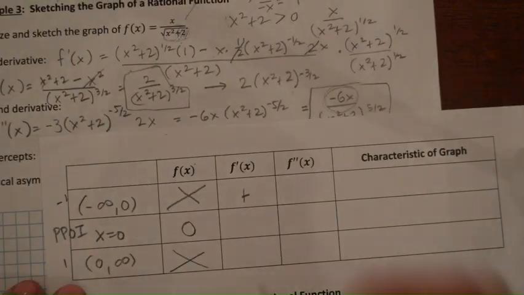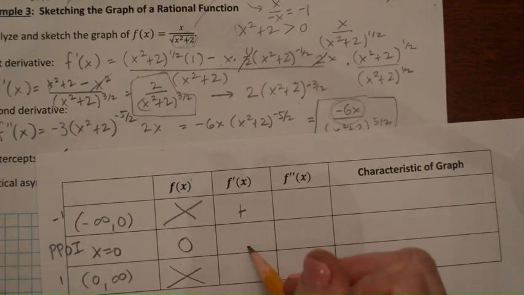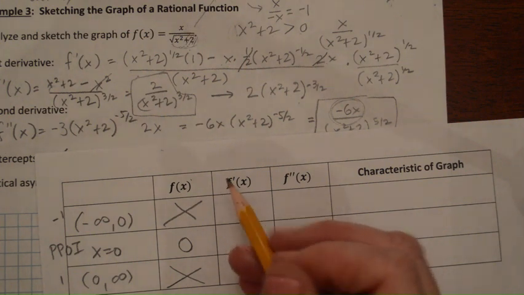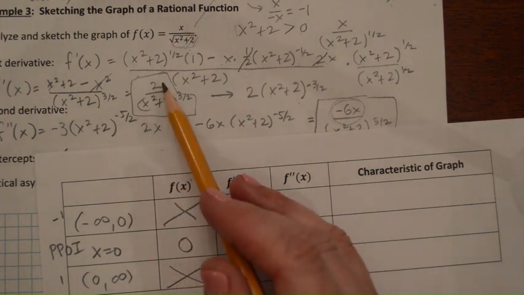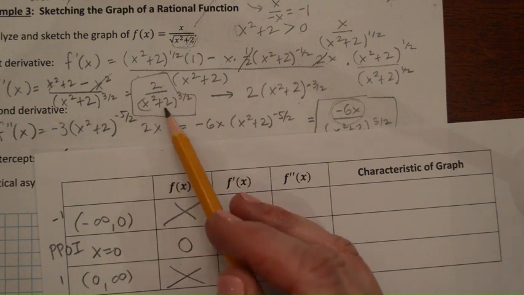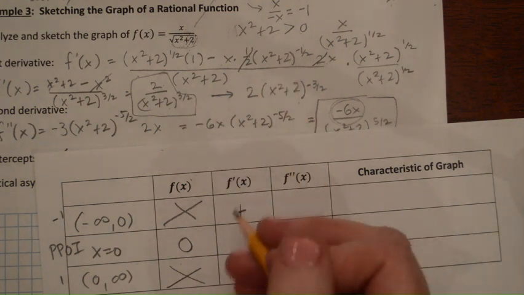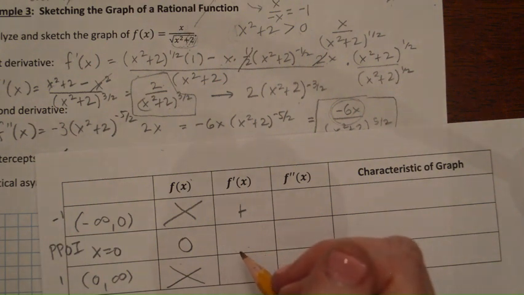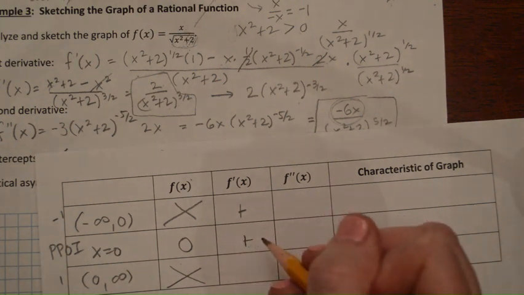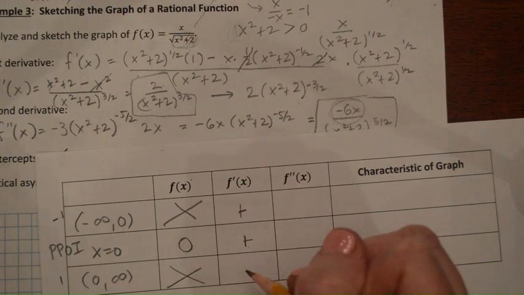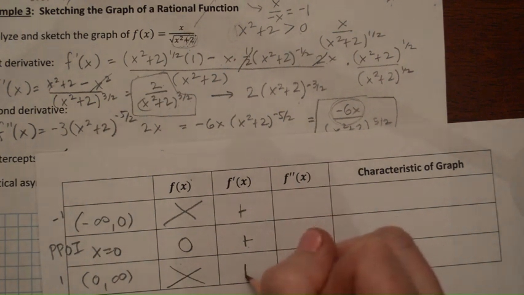Right. When I plug 0 into f prime, I end up with, this is 2 over 2 cubed, which is 8, the square root of that. All right, so this is, actually, it doesn't matter. We're just looking for a sign. It's all positive. All right, and then I plug in 1, and I end up with something positive.